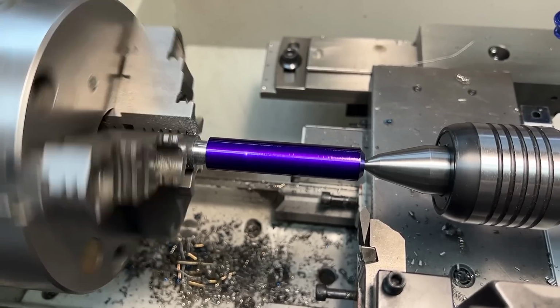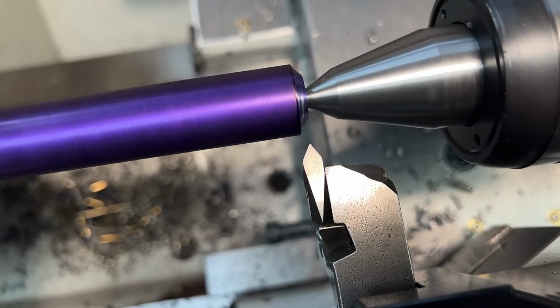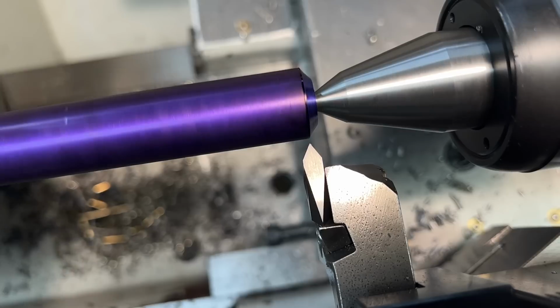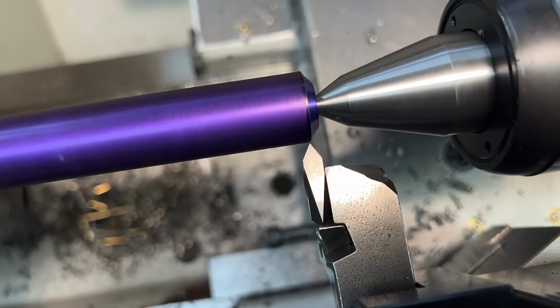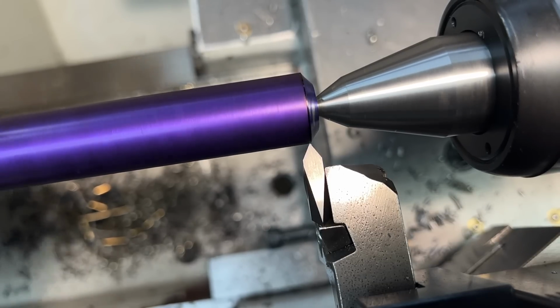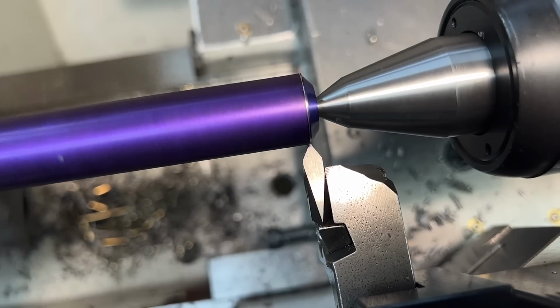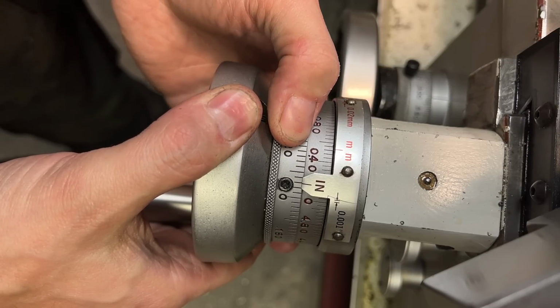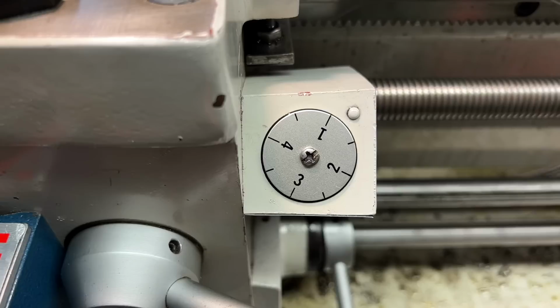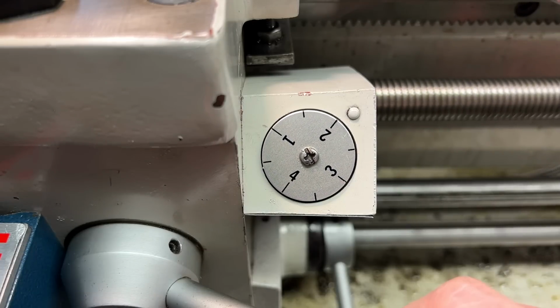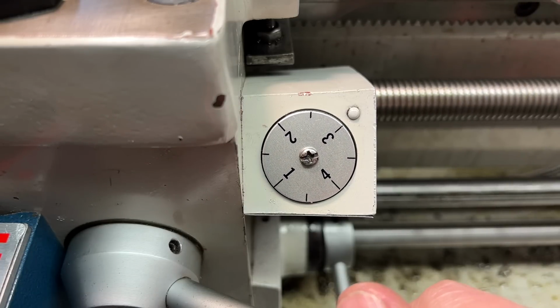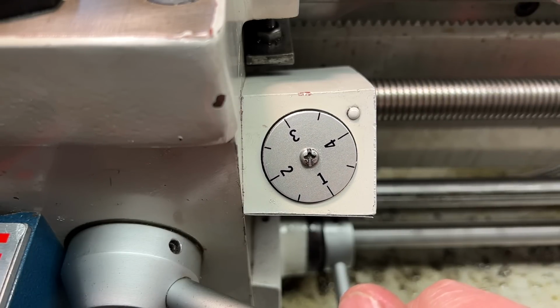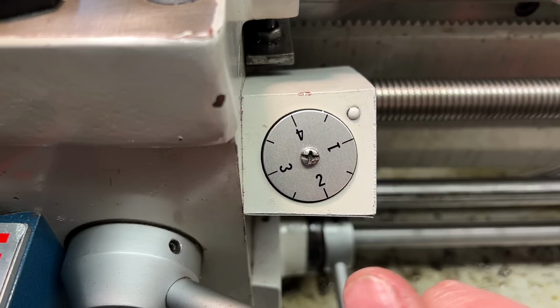All right, so I've covered the part in Dychem just to make things easier to see, and the first thing that I'm going to do is use my cross slide to just touch off on the work with my cutting tool. I'm then going to set this as the 0 on my cross slide. According to my threading chart, I can engage on 1, 2, 3, or 4 for a 10 TPI thread. So I'll just go ahead and engage on 1.